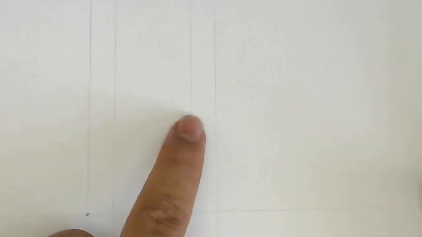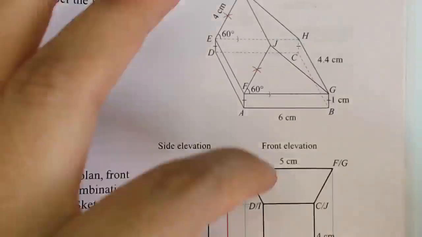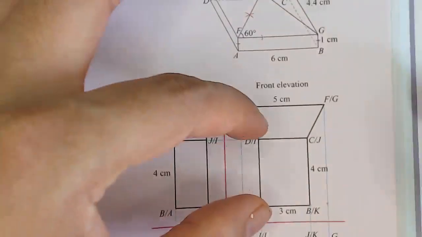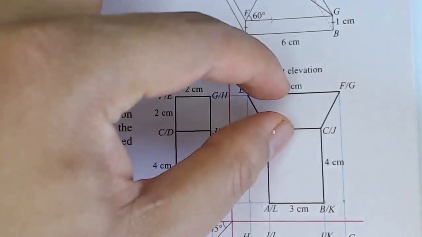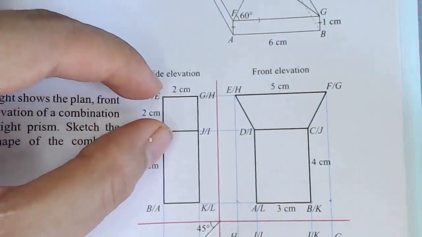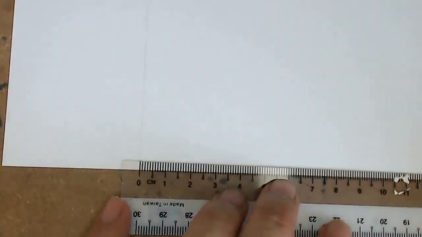Okay, got it. 1 centimeter, 1 centimeter, in the middle 3 centimeter. Combine all of them, 5 centimeter. Now we're going to have the height of the object. There are two heights, 4 centimeter and 2 centimeter, 2 centimeter. So 4 and 6, 4 and 6. Also we're going to mark the point at the end of the paper.